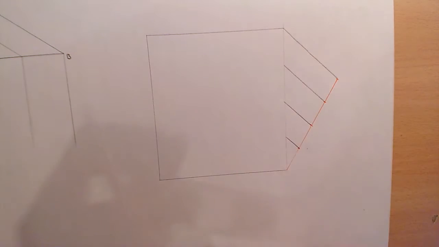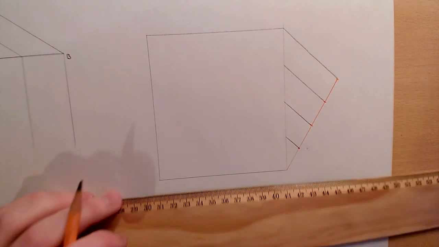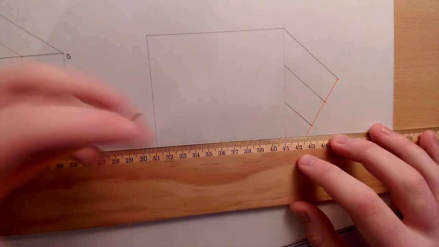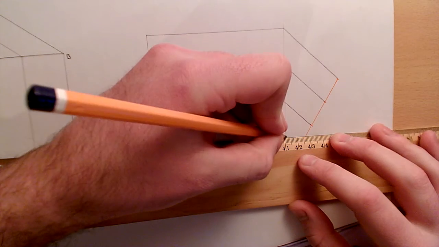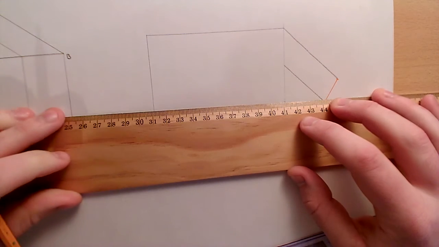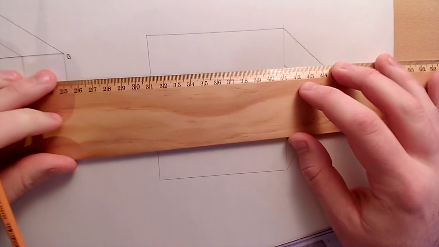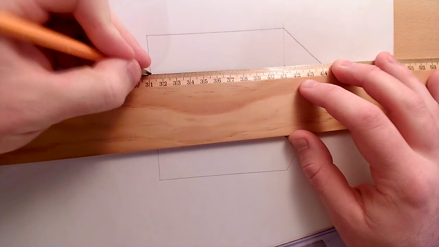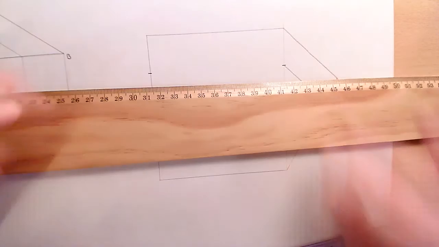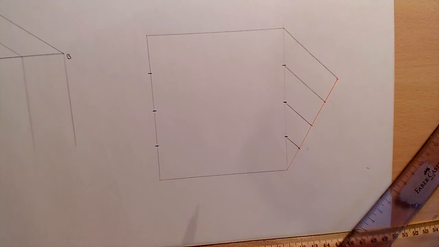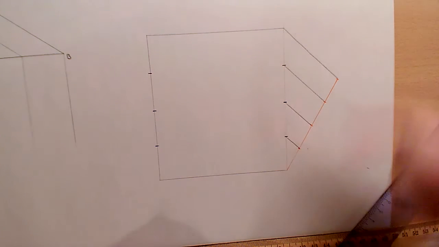Now that side's divided into 4. You can use your T-square then just to transfer over the marks. So you have one there. Now that side is divided into 4 equal parts.